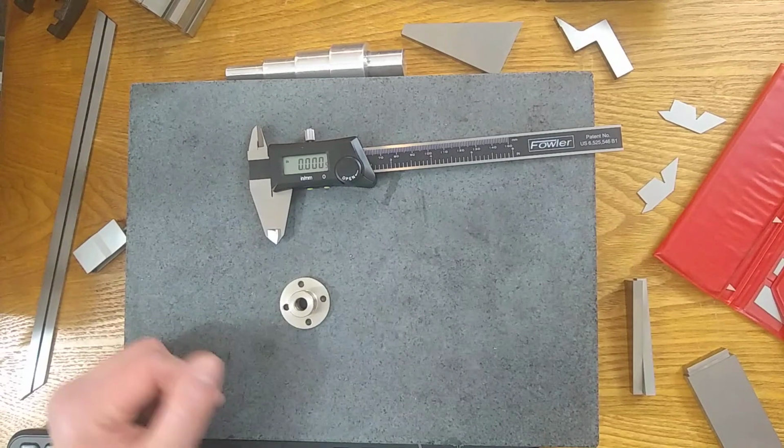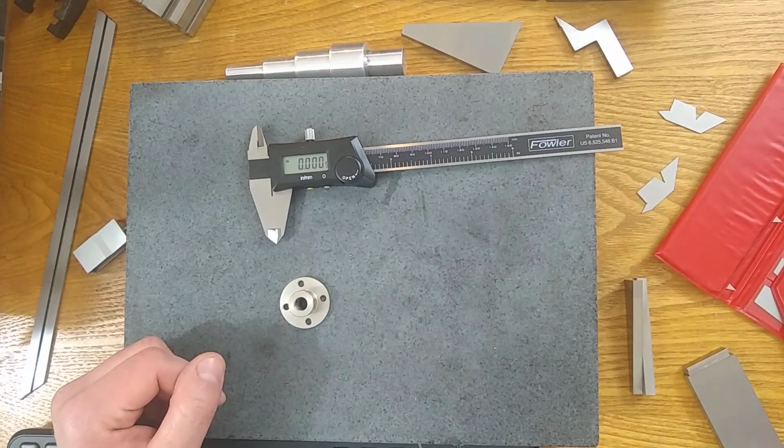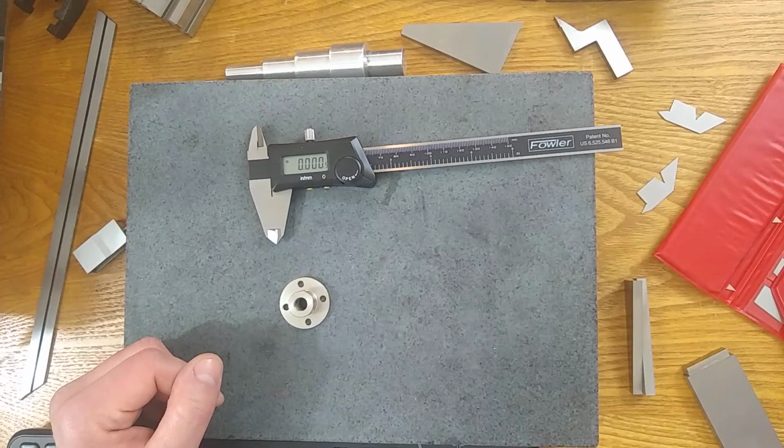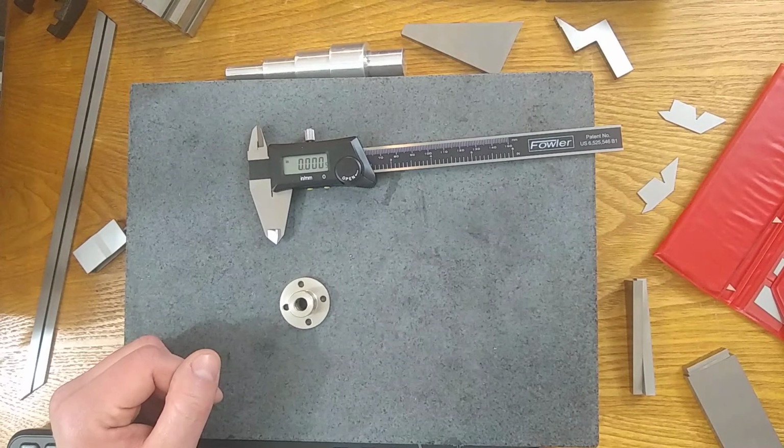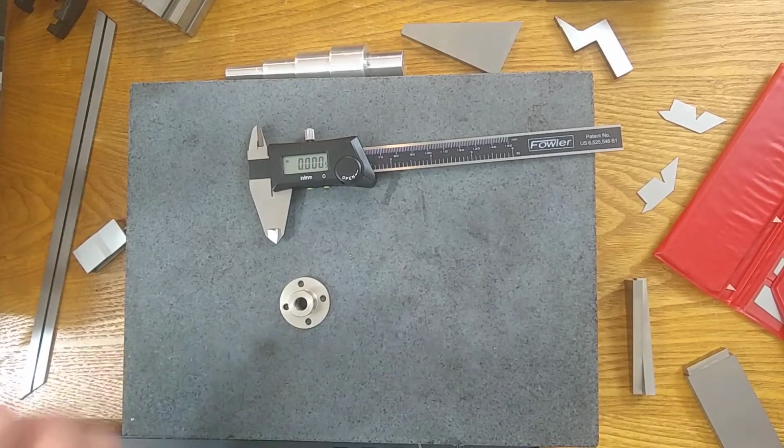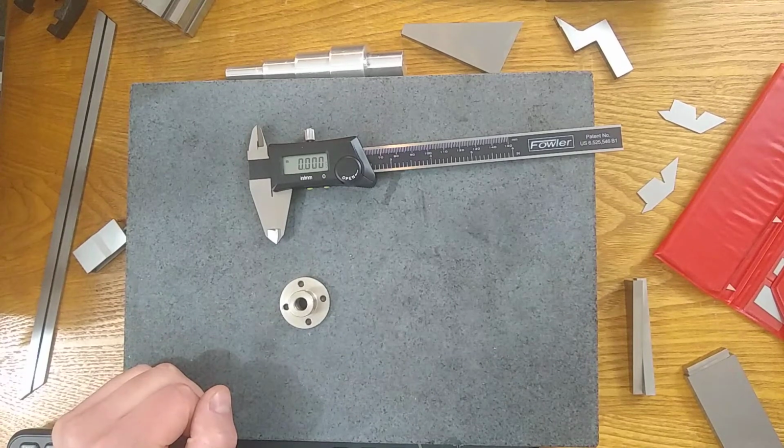That could throw you off and you wouldn't get symmetry, and the part might still be within print. You might still be satisfying this equal spacing, and 90 degrees is implied. So you might see a little bit of symmetry issue that might still be in print, in which case you may have to measure each hole center.